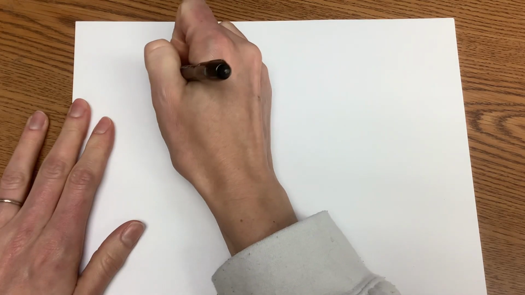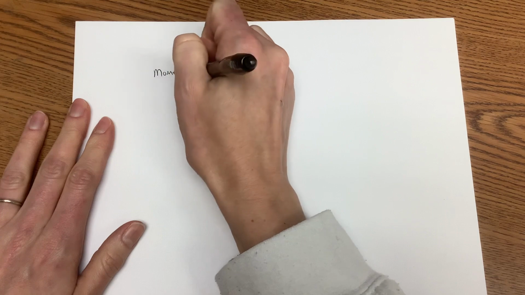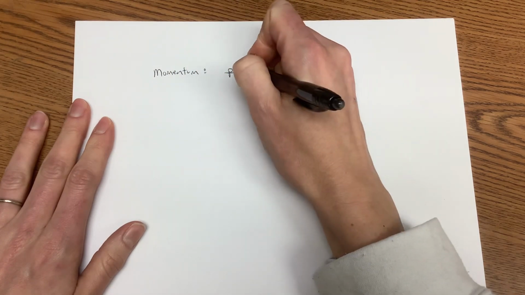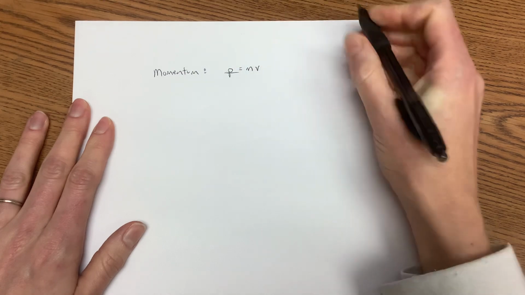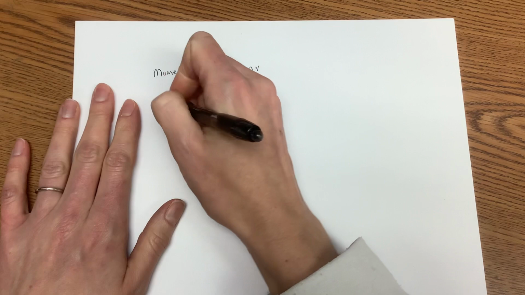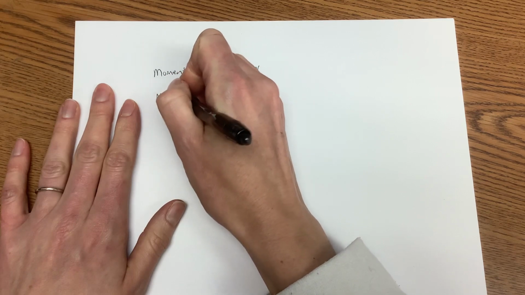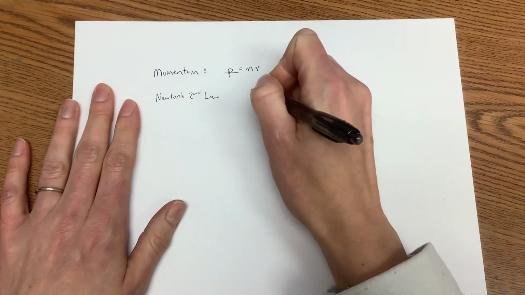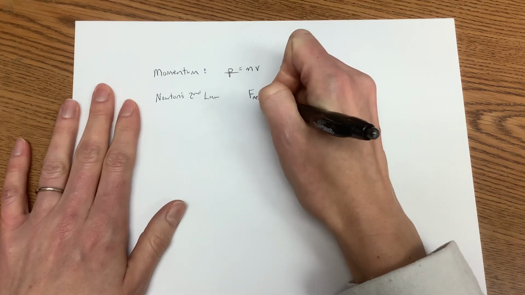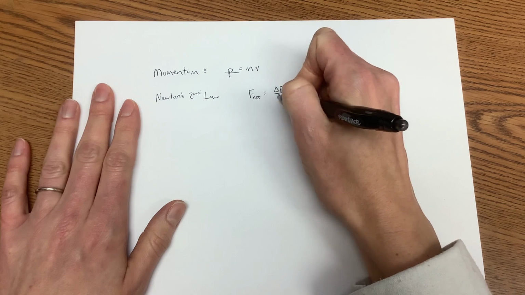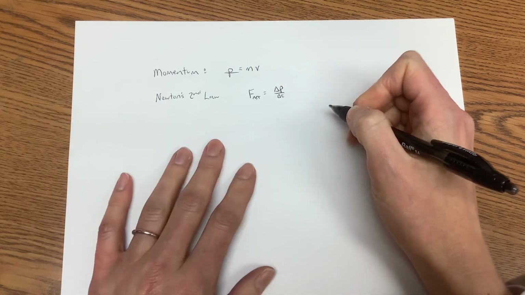So in our unit right now we are talking about momentum, and remember that momentum is the lowercase letter p, and it's equal to m times v. And in our last video we talked about how when we apply Newton's second law we can rewrite it as the net force is equal to the change in momentum over time. Okay, so it's the rate that momentum is changing.